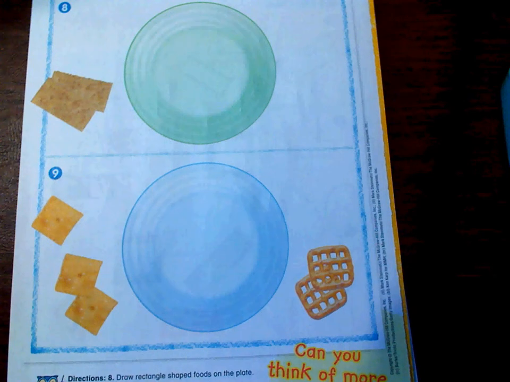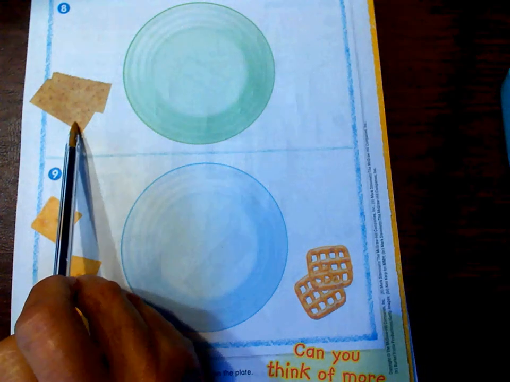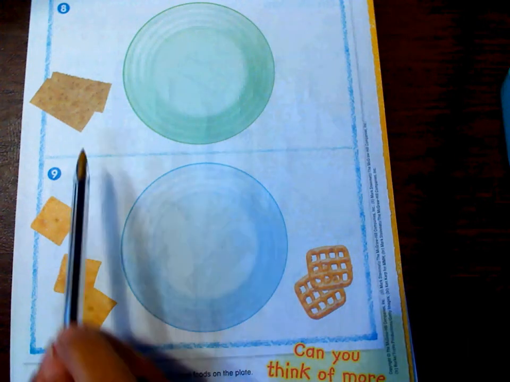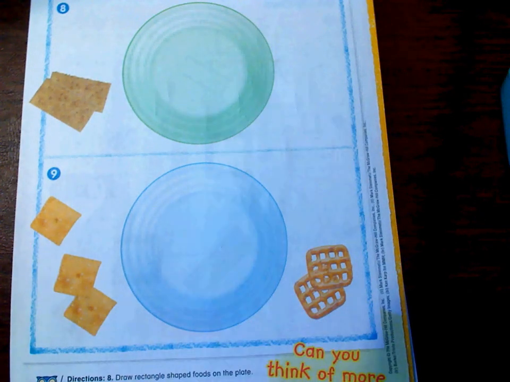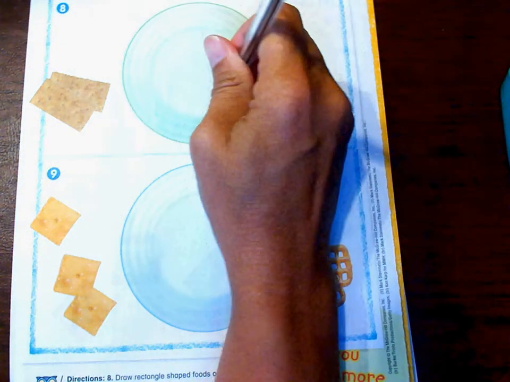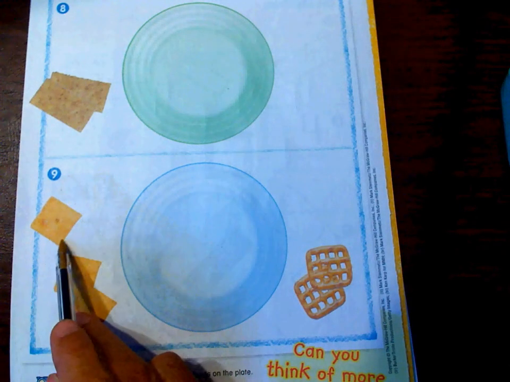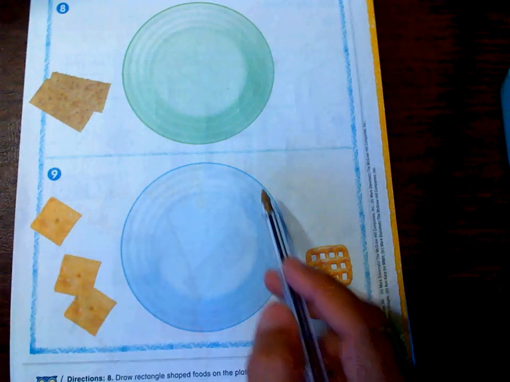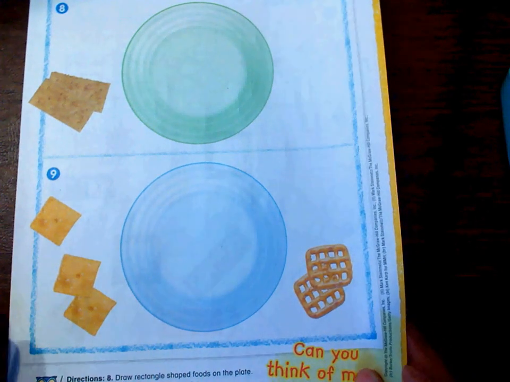Okay, boys and girls, we've got 2 plates here. Next to this plate, we've got some crackers. They look like little wheat crackers or maybe those yummy graham crackers. Okay, what shape are these crackers right here? Yep, those are rectangles. What I want you to do is I want you to draw some rectangle shaped food on this plate right here. Then you're going to come down to 9 and draw foods that are this shape. I'm not going to tell you what it is. You have to tell me what shape, and you're going to draw those foods right there on that plate. And you can do as many or as few as you want. Just put a couple on there on each shape.